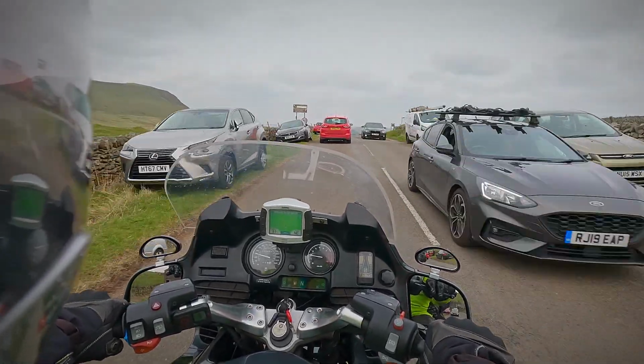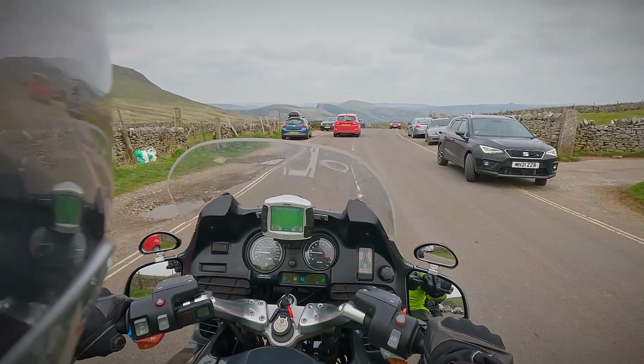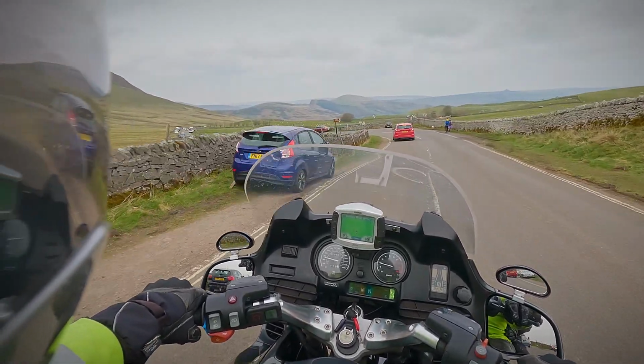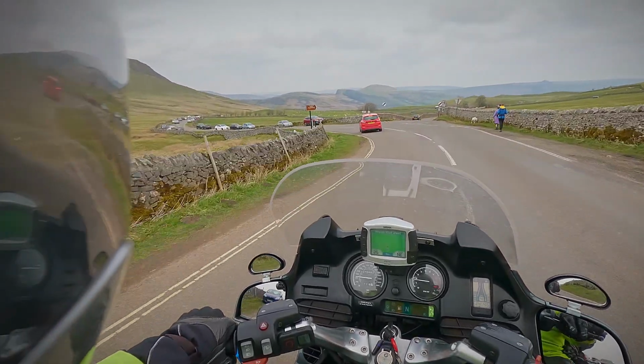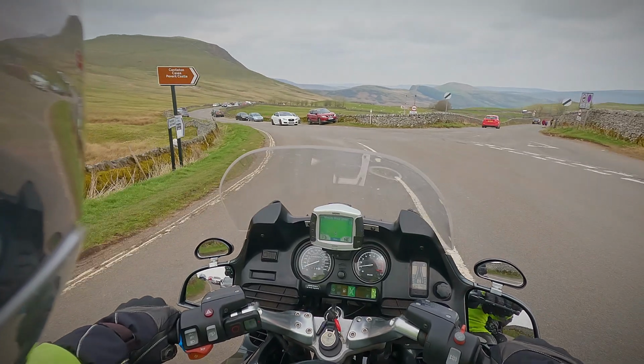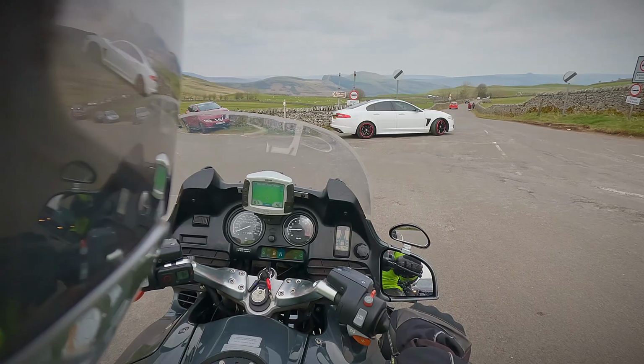And we're going to be turning right just up here, so mirror check. Got the junction there, so indicate. And I've got a white car coming towards me, so I'm braking it down, holding back on the brakes. He's decided he's turning, but he doesn't know where he's going.